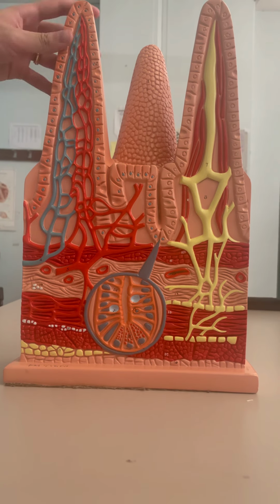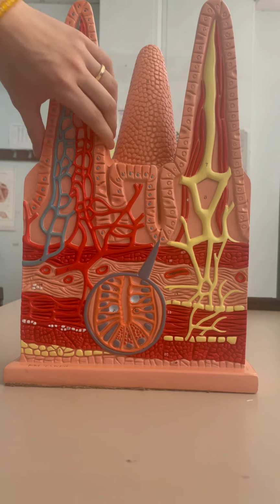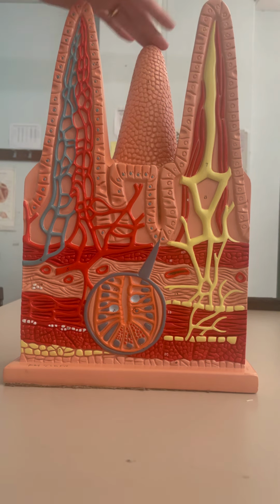So here we have the small intestine model, or the intestinal villi model. Each of these big cones is called a villus. The plural is just villi, so you can use either name, villus or villi, for all of them.